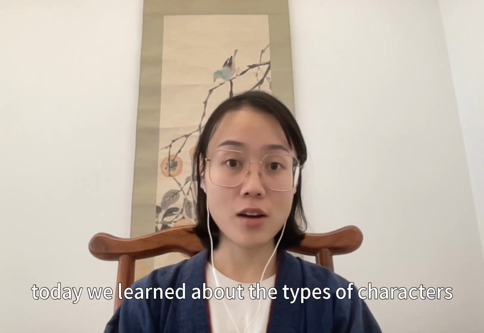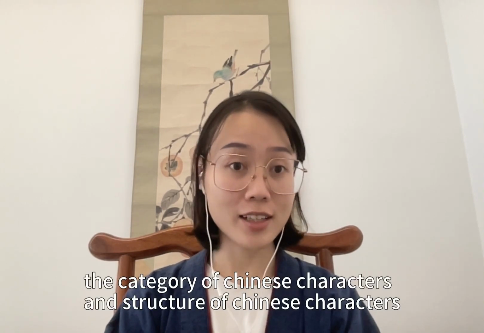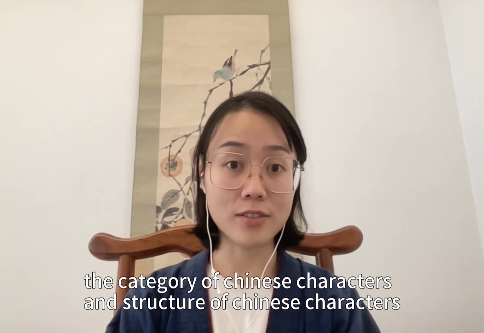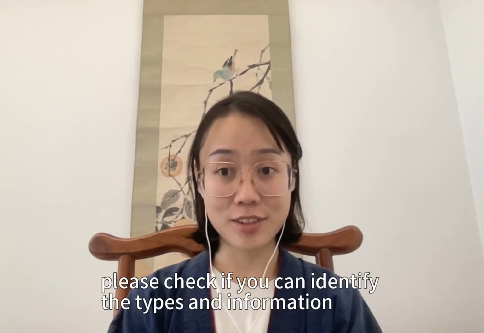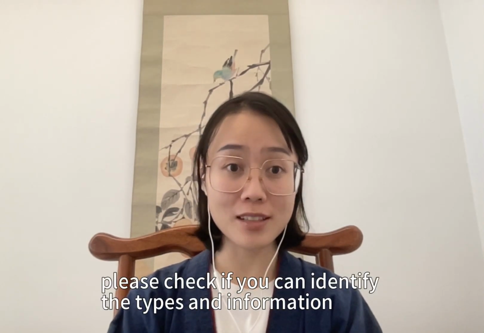Today we learned about the types of characters, the categories of Chinese characters, and the structure of Chinese characters. Now I've left you some Chinese characters. Please check if you can identify their types and formation.